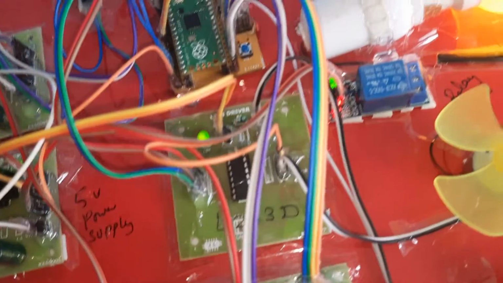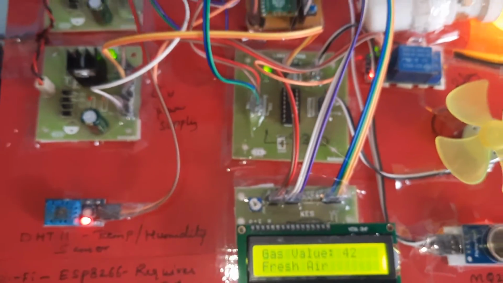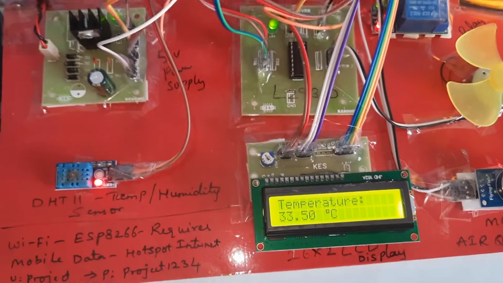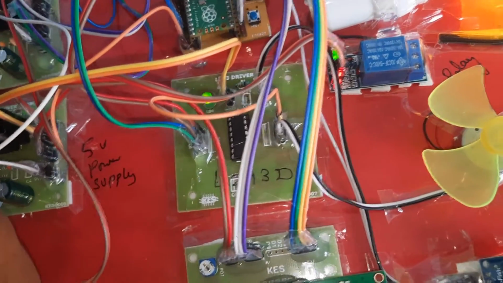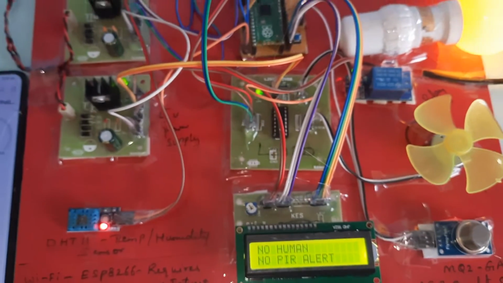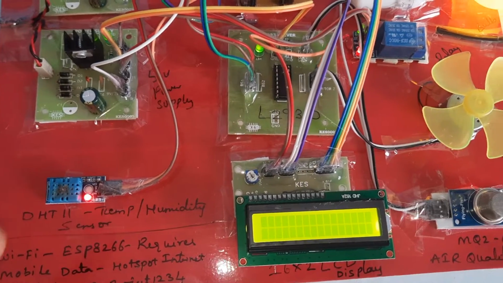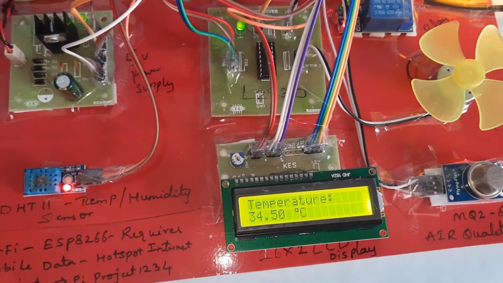I am blowing humidity through my mouth. Humidity is above 60, 82. When temperature increases, humidity decreases, and if humidity increases, temperature decreases.